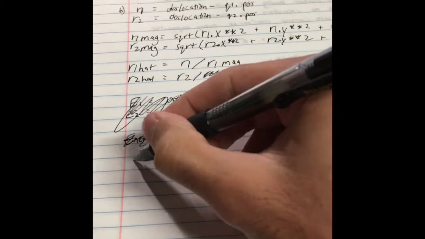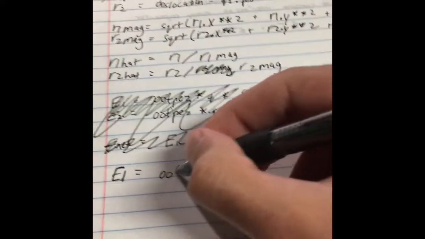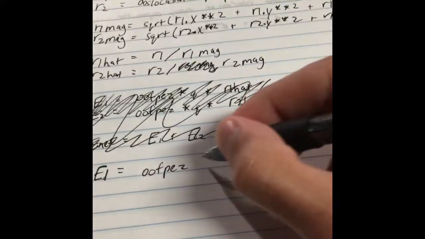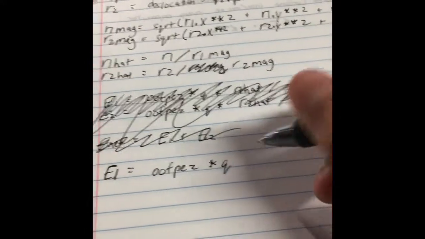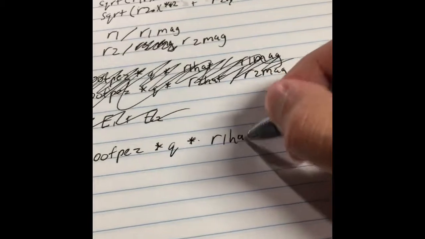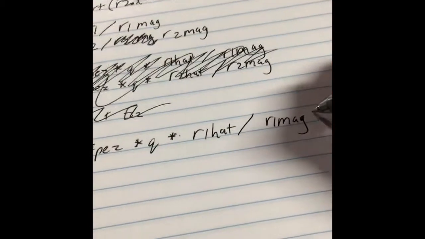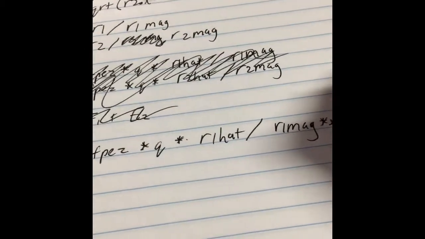So you have E1, which is the x component, equal to the constants, which is the Coulomb constant times the charge, times r1 hat divided by r1 mag squared.